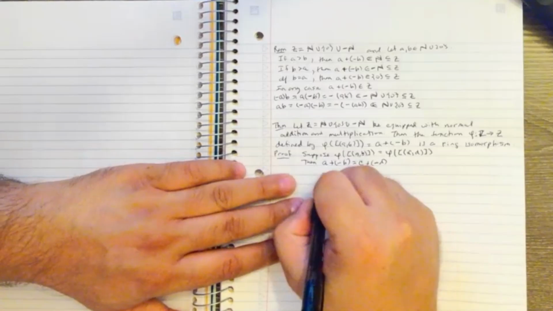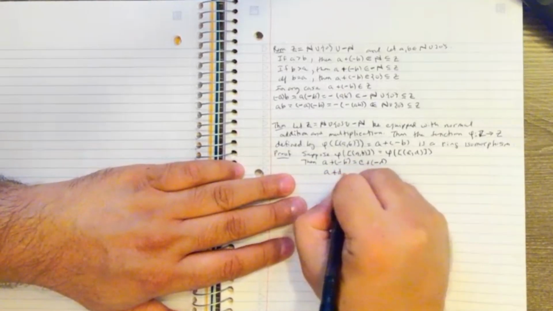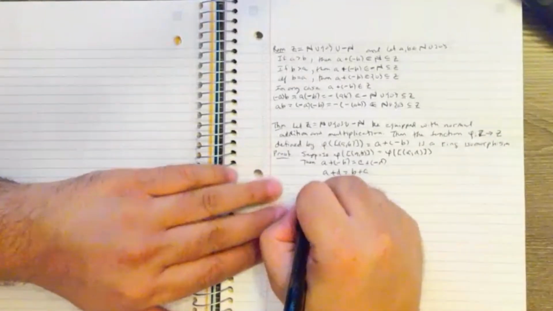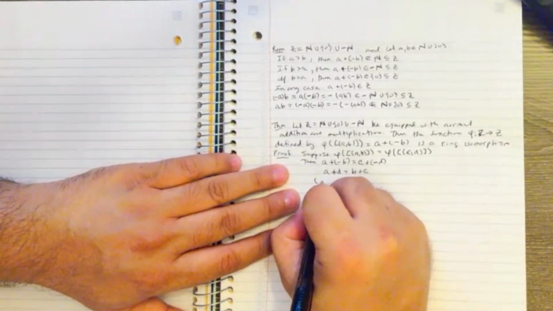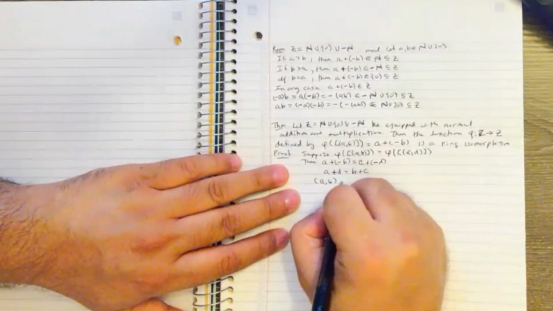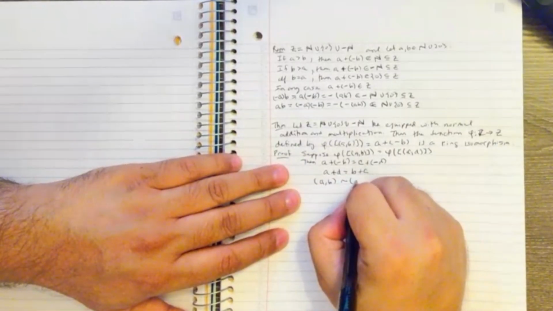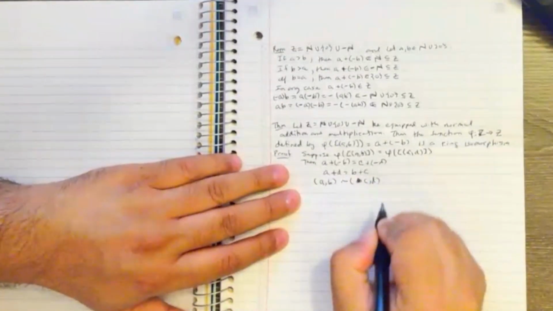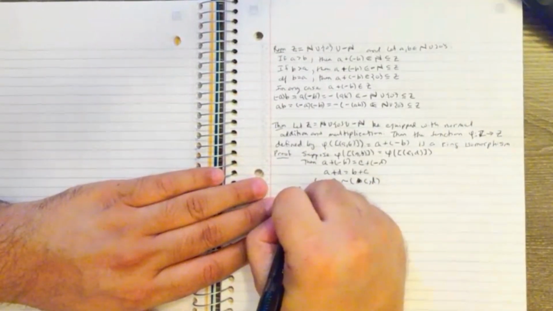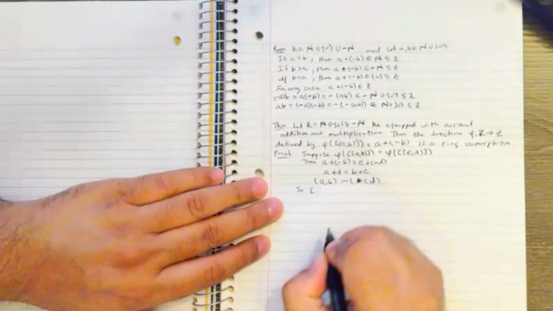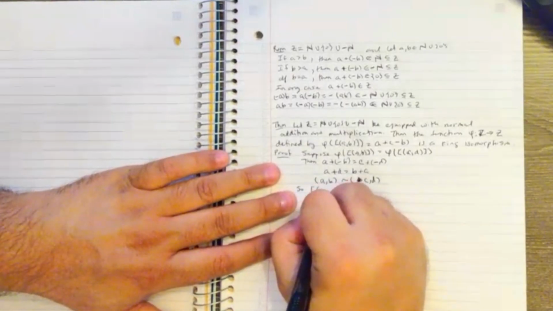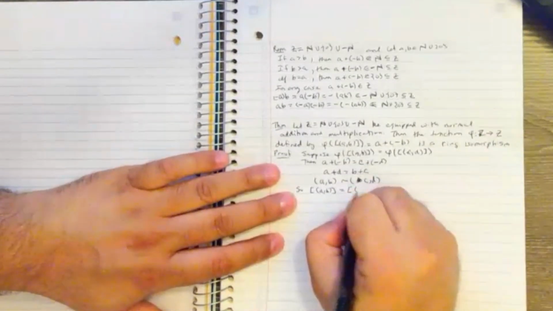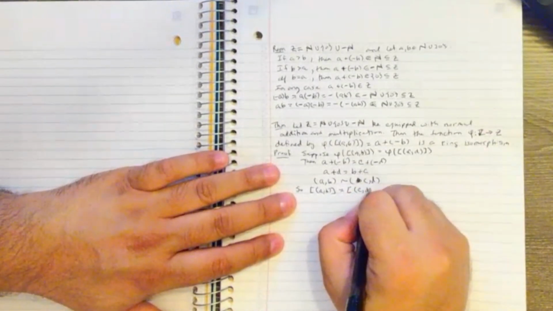And so we will have that A plus D is equal to B plus C. This means that the ordered pair AB is equivalent to the ordered pair CD. And so the equivalence class of the ordered pair AB is equal to the equivalence class of the ordered pair CD.